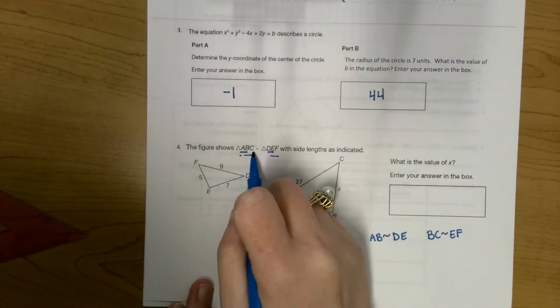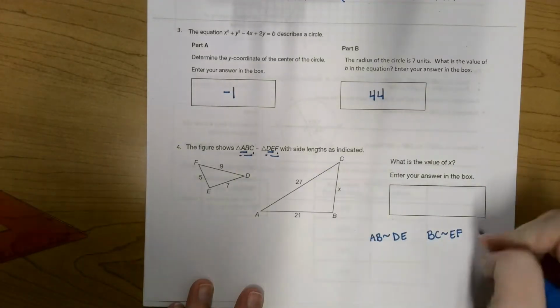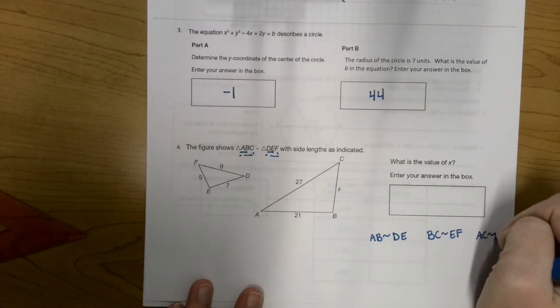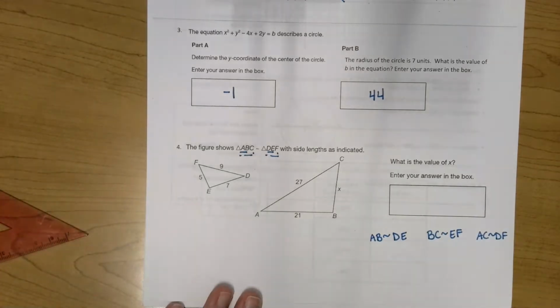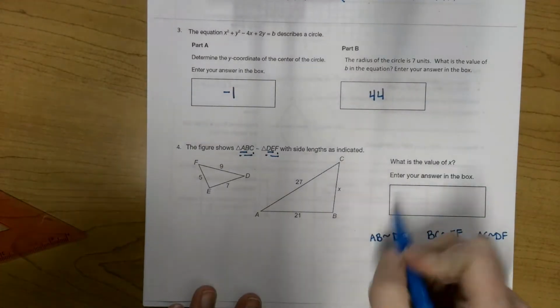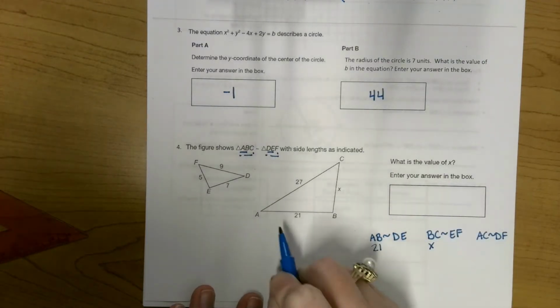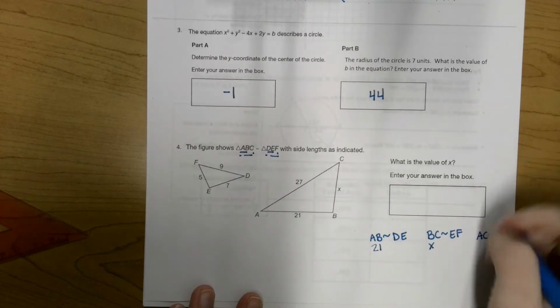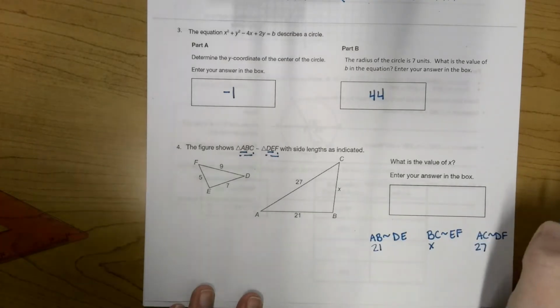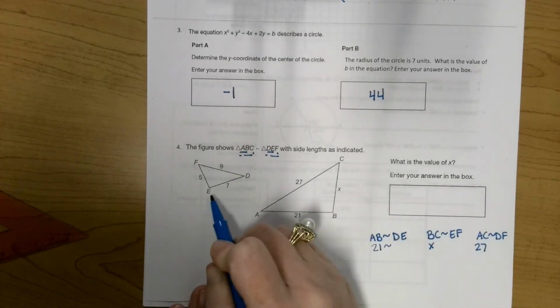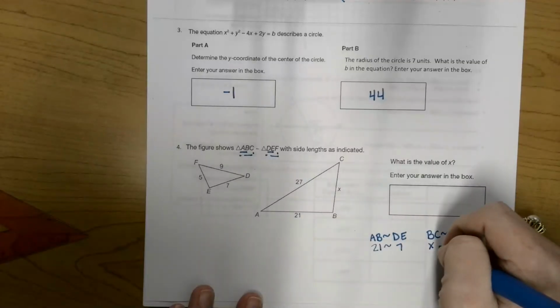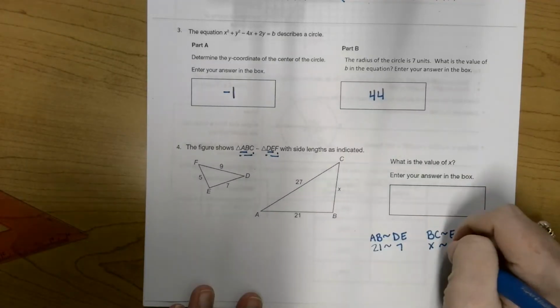And AC is going to be similar to DF. All right, AB is 21. BC, we don't know. And AC is 27. DE is 7. EF is 5.